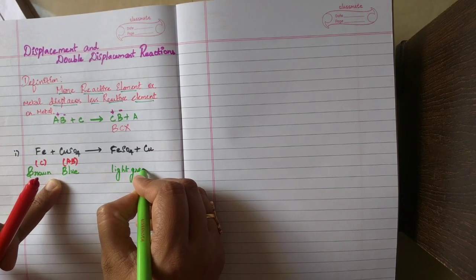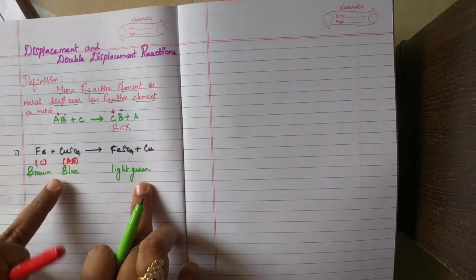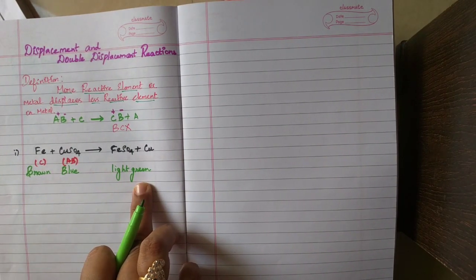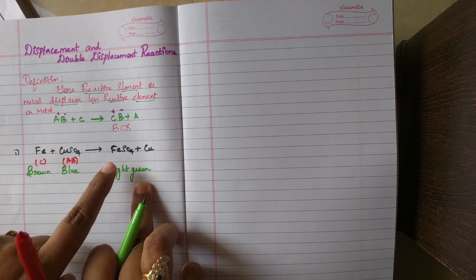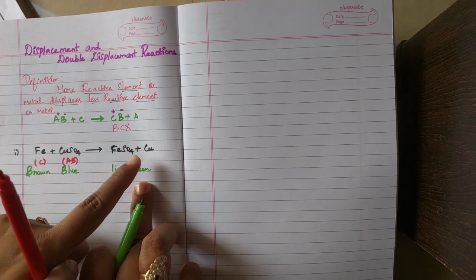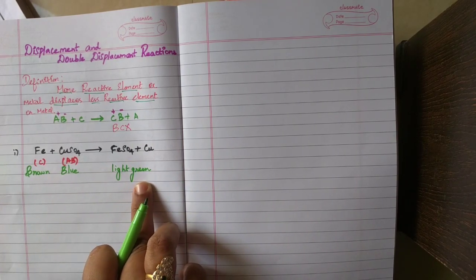So this light green solution indicates the copper is displaced by iron. Now the solution becomes iron sulfate and copper is displaced. Copper is deposited on that iron nail.